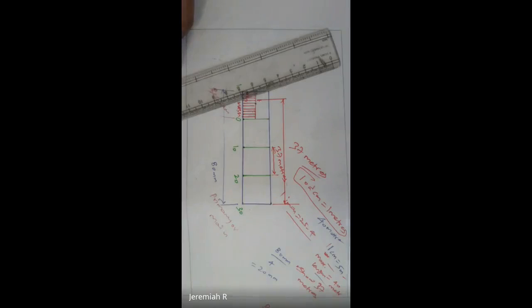I'll give one more problem. Just try it. If you have any doubt, I'll give some time. Just try this problem. If you have any doubt, then ask me. I'll do it on the screen.